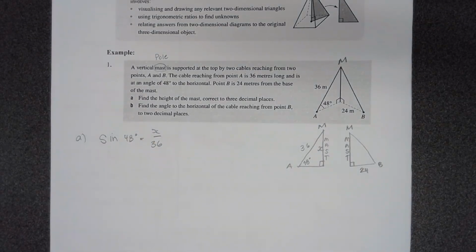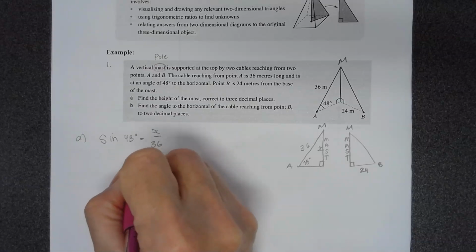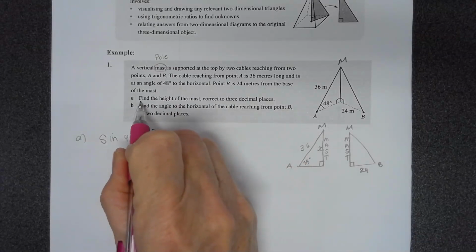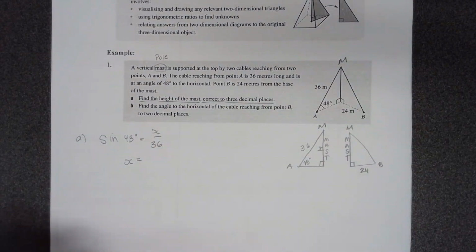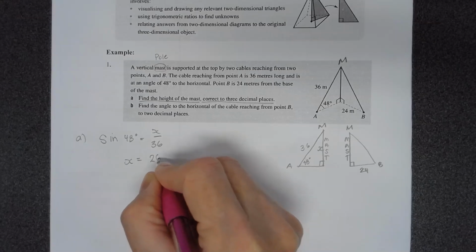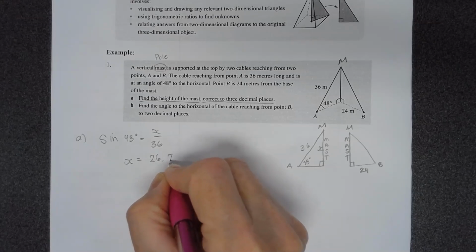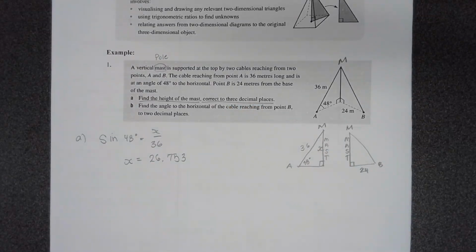I don't have my calculator out. Can you just do that? It says, find the height of the mast, correct to 3 decimal places. 26.753.